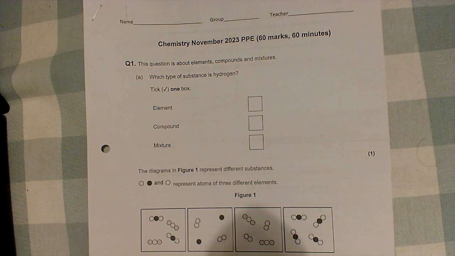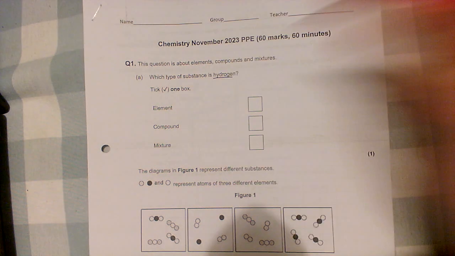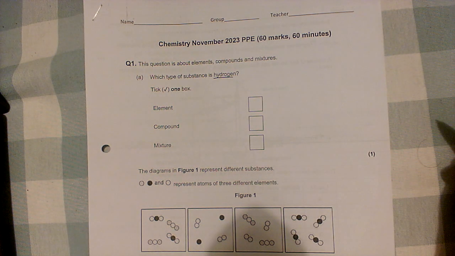Hi, Year 11s. I'm going to work through the entire mock bit by bit, and you can just fast forward to the questions you got wrong and hopefully understand a little bit better about maybe where you went wrong and how to improve. To start with, it's asking you in question 1 about what type of substance is hydrogen.